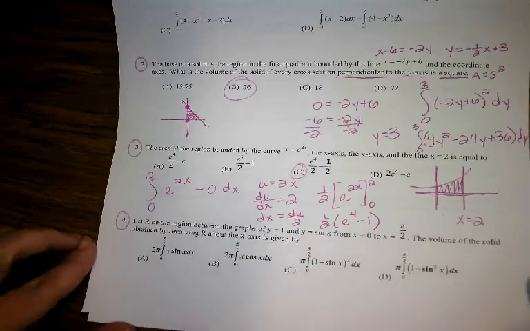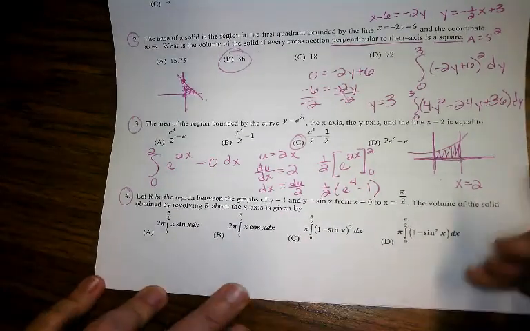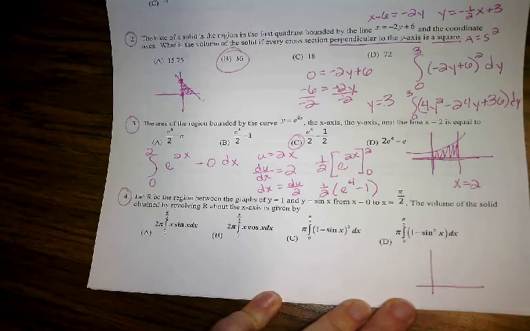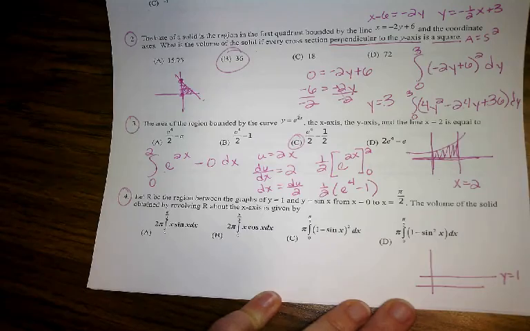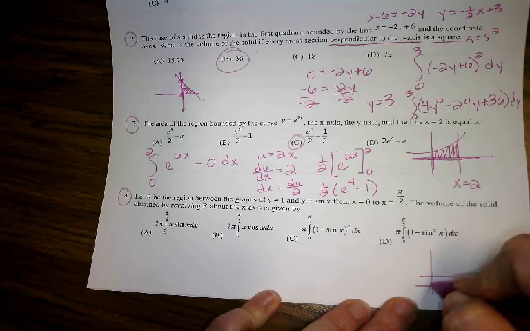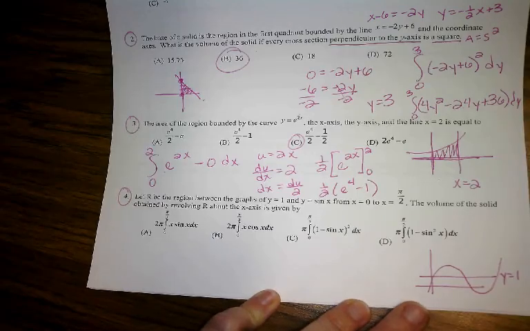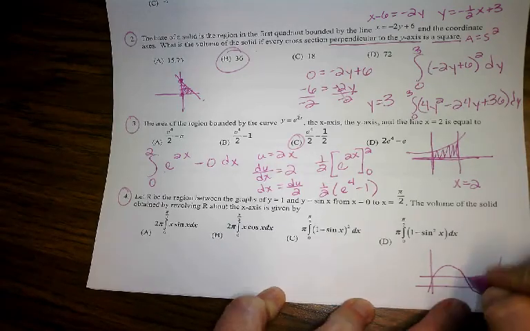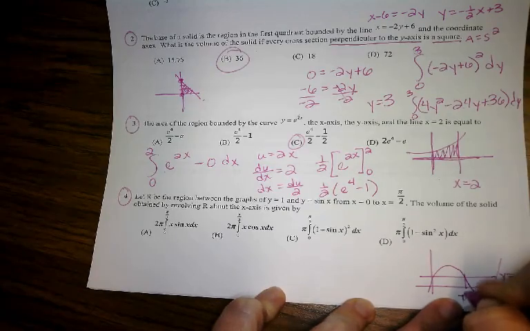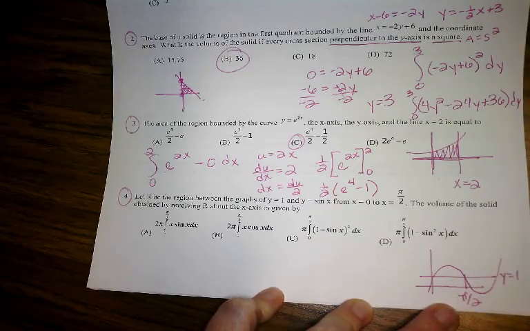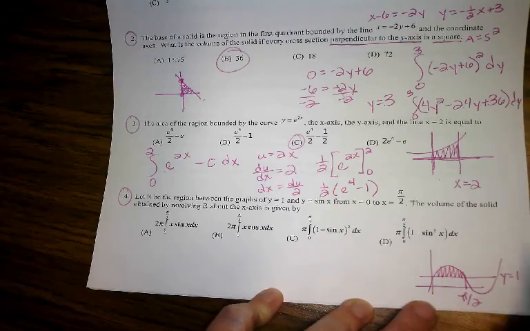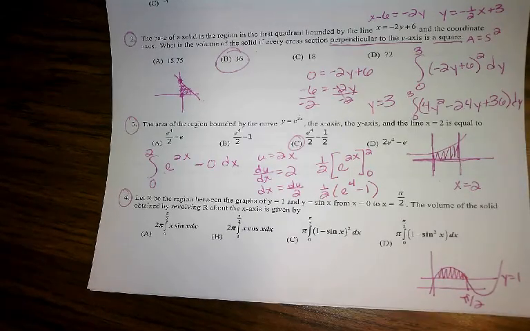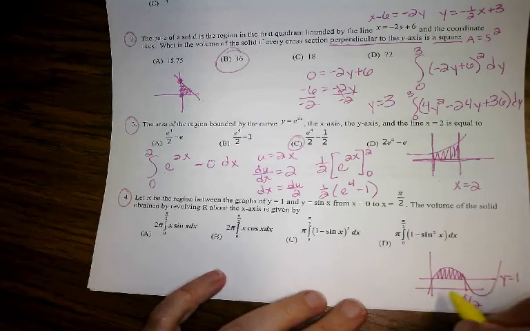Number 4, let R be the region between the graphs of y equals 1. So there's y equals 1, and y equals sine x from 0 to pi over 2. So I know a sine kind of swoops like that, from 0 to pi over 2. The volume of the solid obtained by revolving R around the x-axis is given by, so it's probably this little shape that I am revolving around the x-axis.